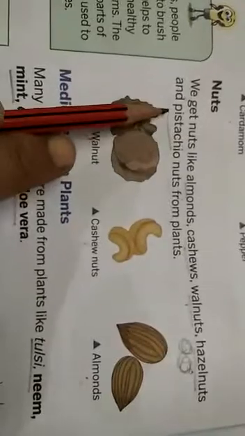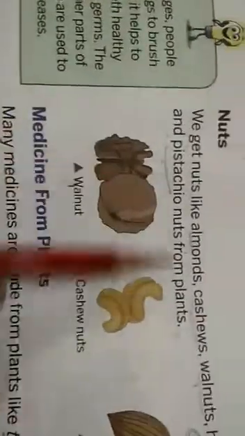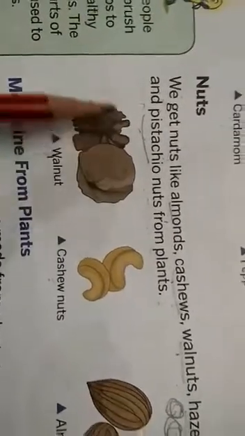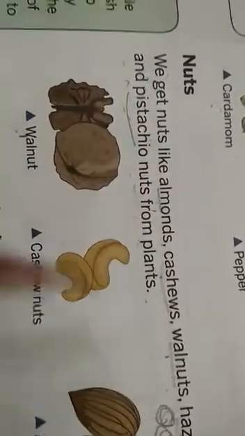And pistachios means pistas, nuts from the plant. So these are all the names of the dry fruit which we eat and which we use in any form of the dry fruits, or in chocolates, in halwa, in mithai.